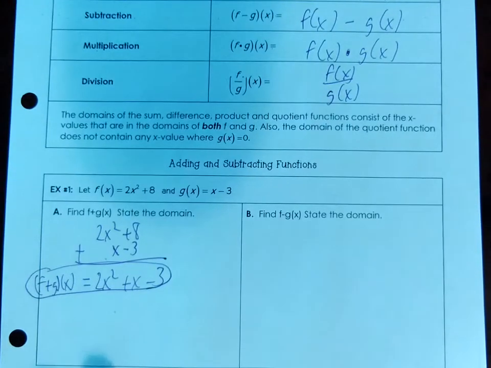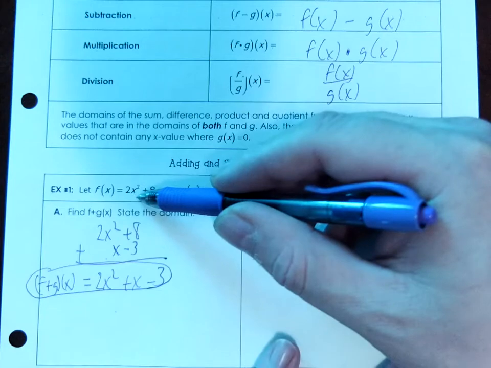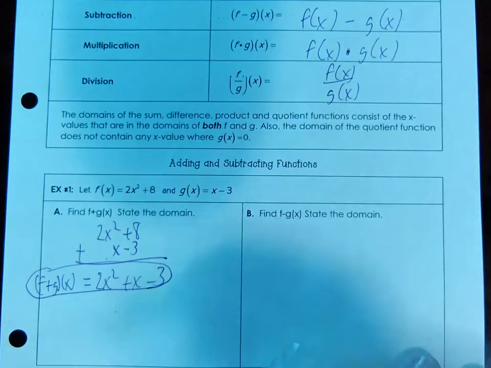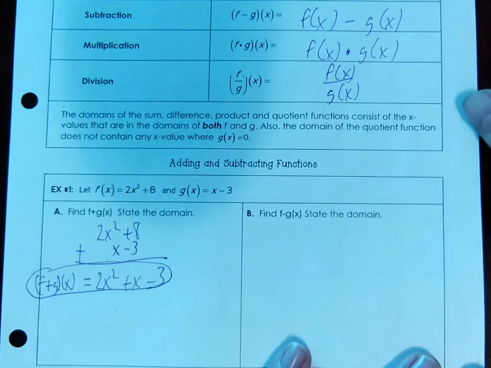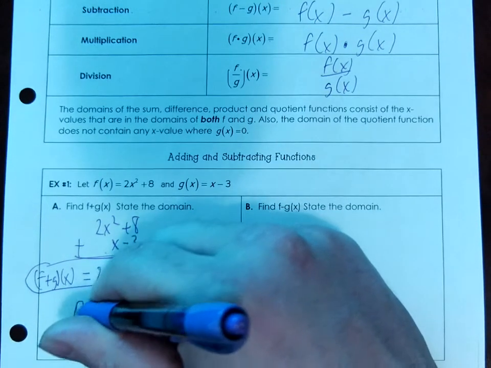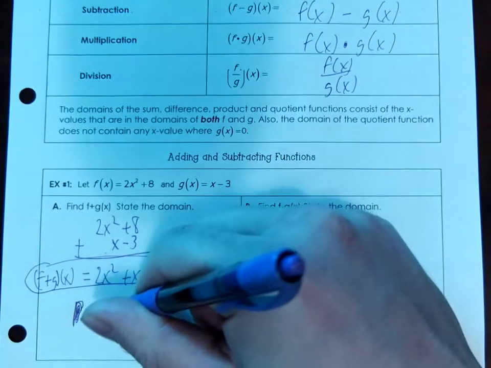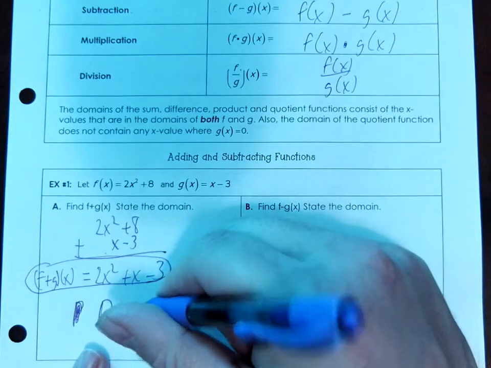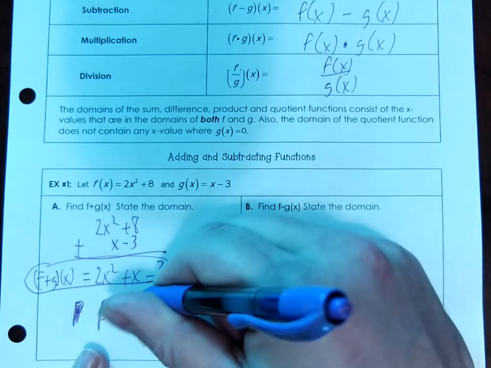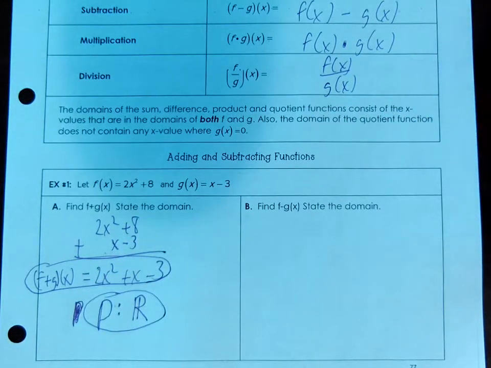Now for the domain, what we look at here is, is the domain on either function limited? So we look at f of x, no, this is an unlimited domain. We can put anything in for x. And the same with g of x. It's an unlimited domain. And again, to have a limited domain, you've got to have a division, or you've got to have a square root, things like that. Those are the two main ones. So the domain here, sorry, my D looks really weird sometimes for domain. Domain, you could just say it's all real numbers, which the easy way to do that is to do 2 in the R, or you can just say negative infinity to infinity, with parentheses rather.